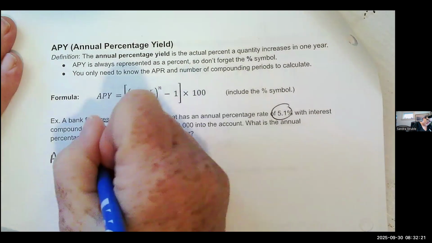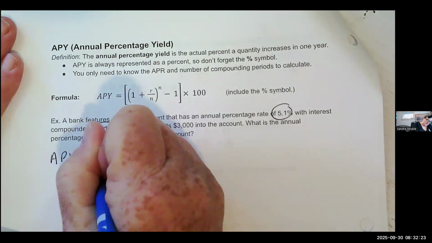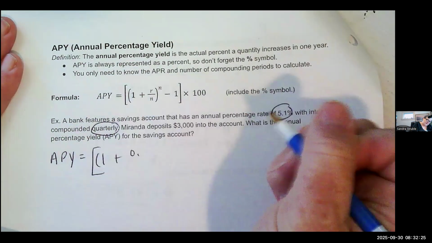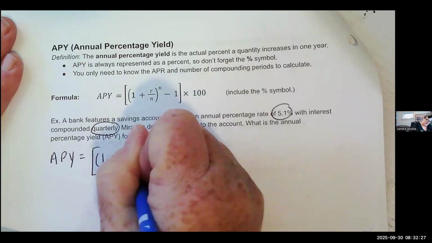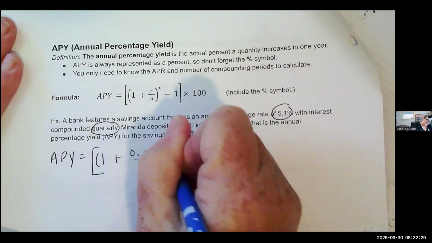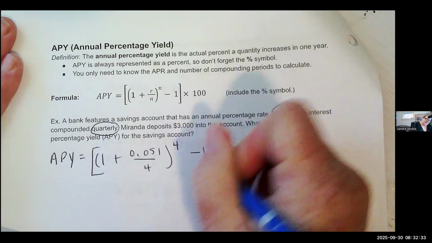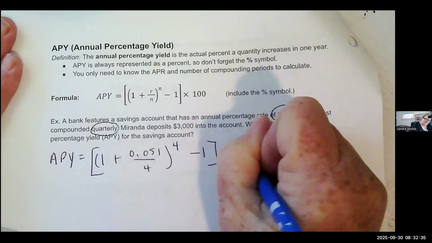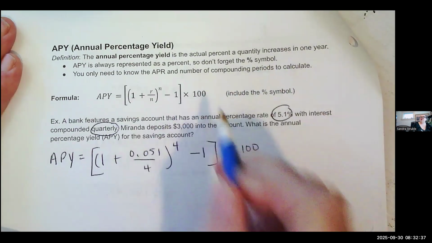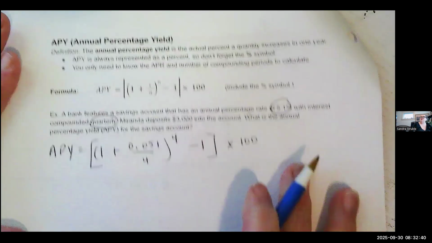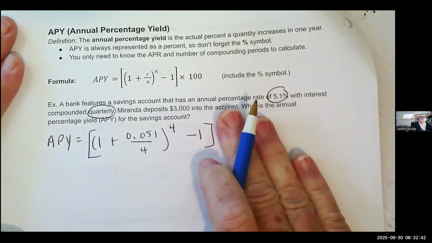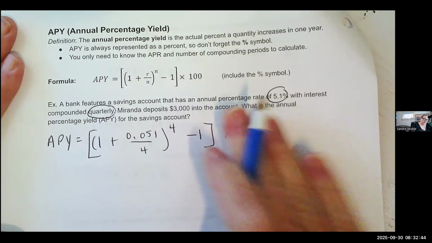Well, I'm going to use this formula: 1 plus the rate, 0.051, and it's quarterly, so raised to the 4, minus 1. And then I change the decimal to a percent by multiplying by 100. So you could just do this times 100 equals.